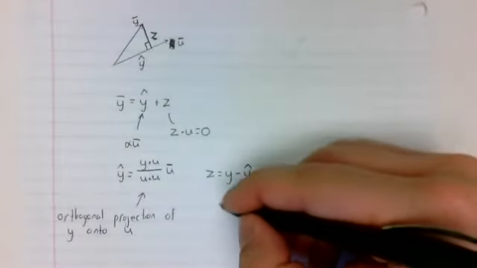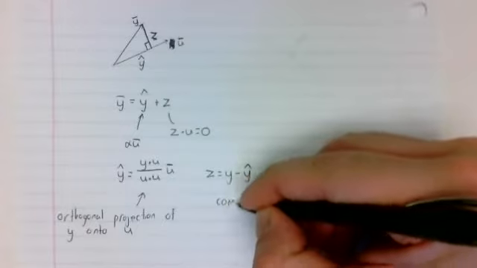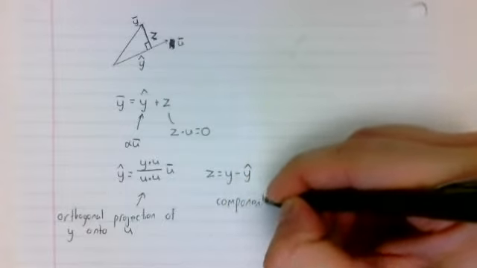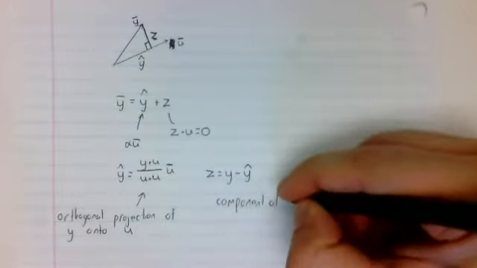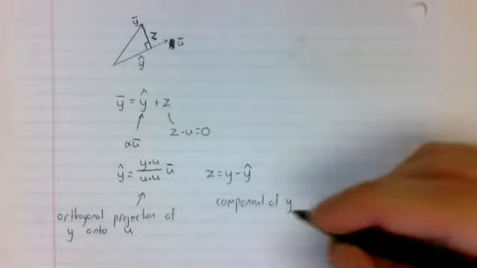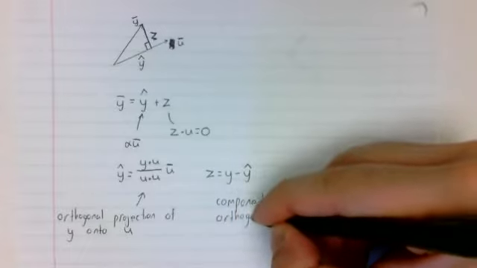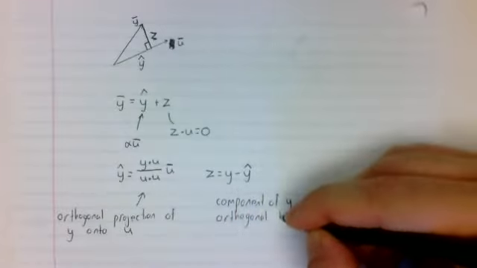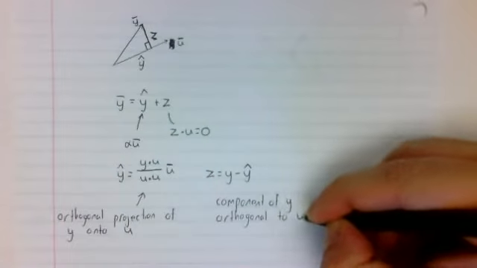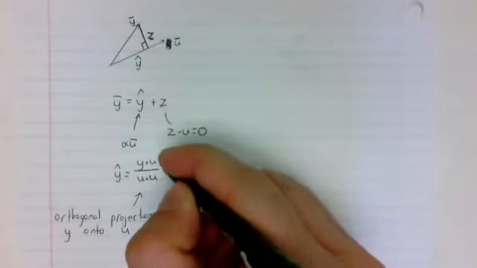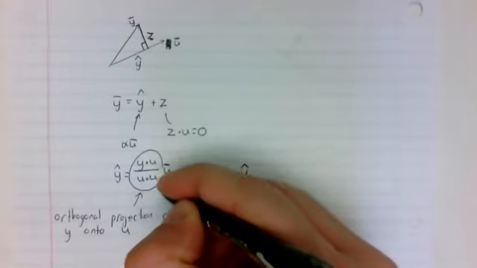This is the component of y orthogonal to u. Where does that come from?